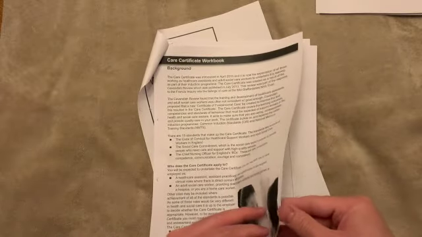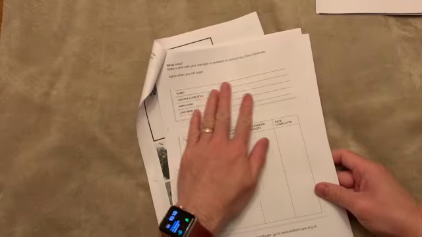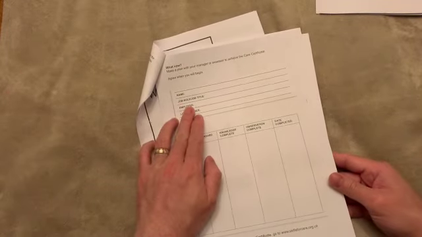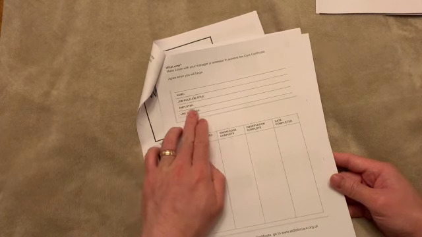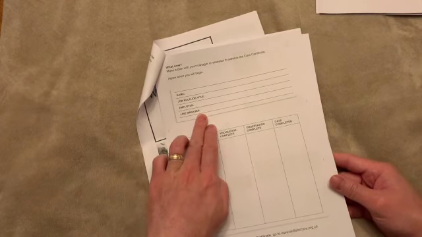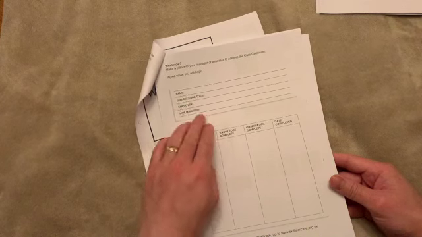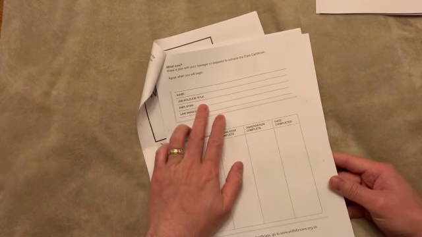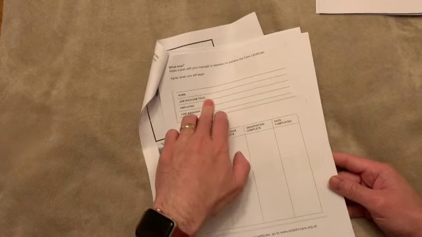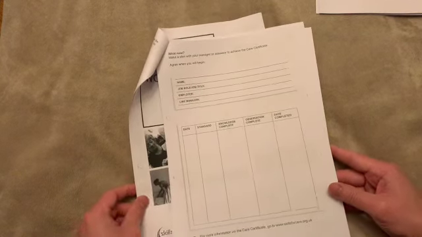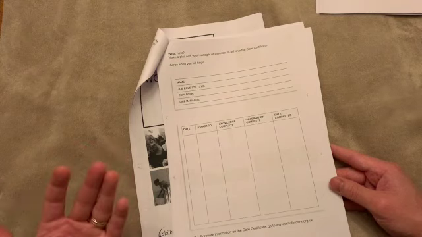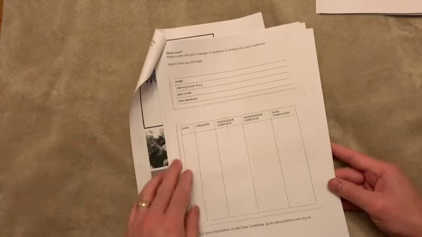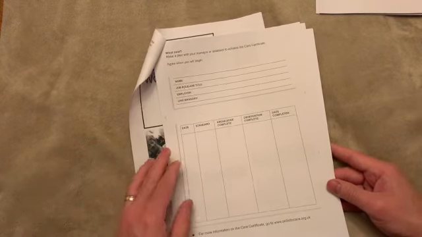Now, what I need you to do after reading the background about the care certificate is to fill in this part: your name, your job role, employer, and your line manager. All right, so fill in this. So we've got our manager. Employer will be our workplace. For your job role, if you're a senior carer or a carer, just write it down, and don't forget to put your name.